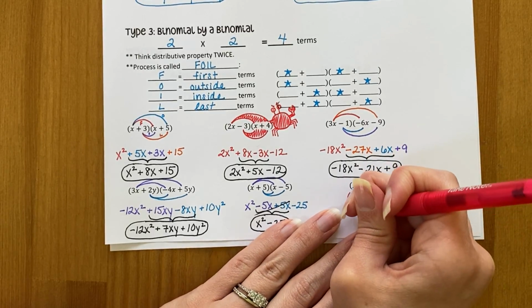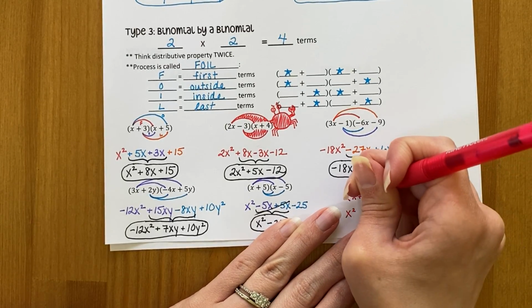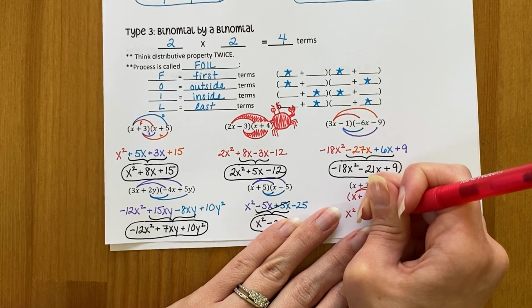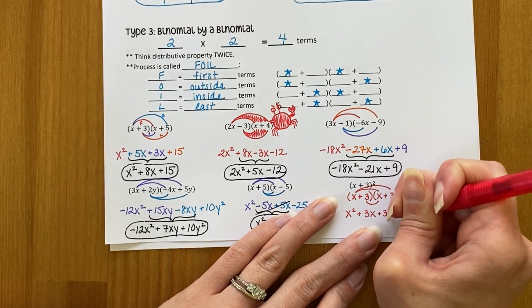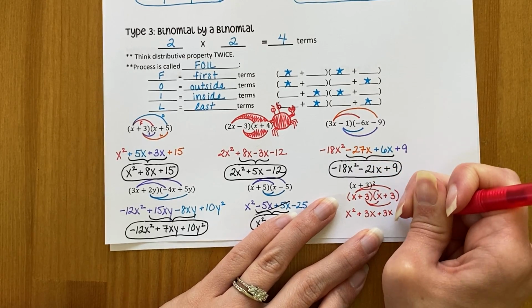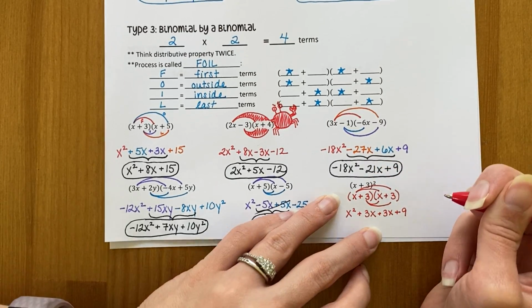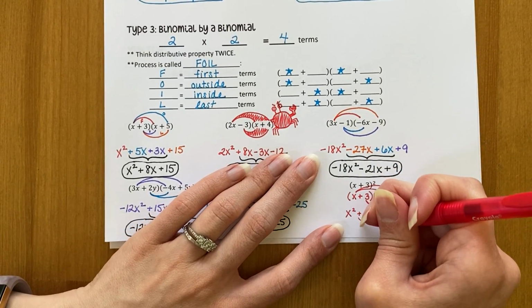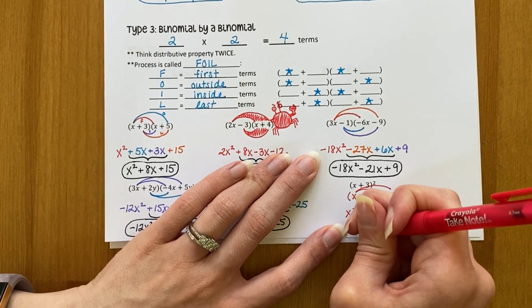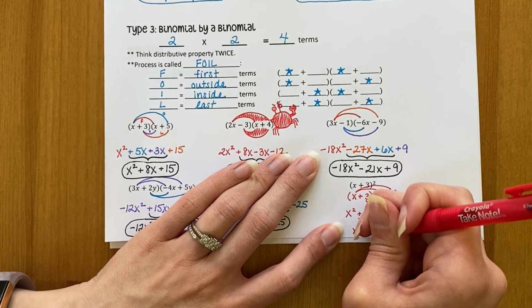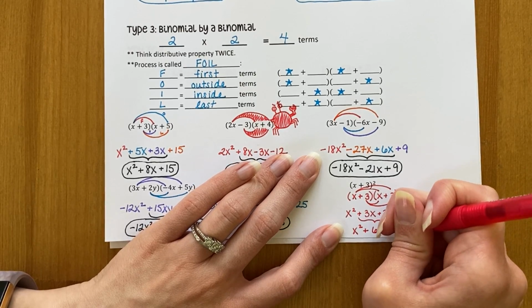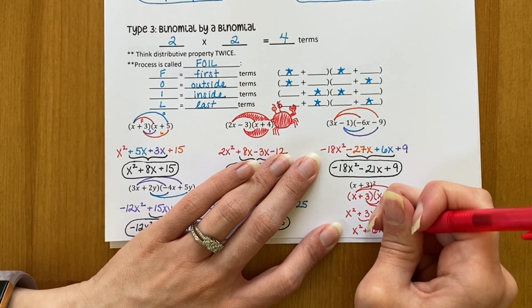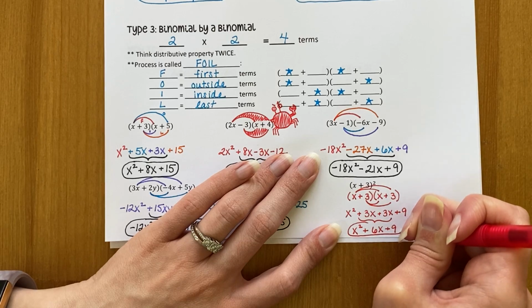X times x will make x squared. X times 3 will make 3x. 3 times x also makes 3x. And 3 times 3 will make 9. All right, I do have to make sure that I combine like terms in the middle. Had I just squared the first thing and the last thing, I totally would have skipped over this middle piece. I would have just had x squared plus 9 and would have walked away from it. But this actually makes my final answer.